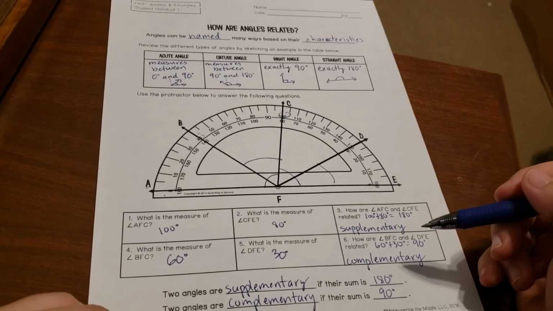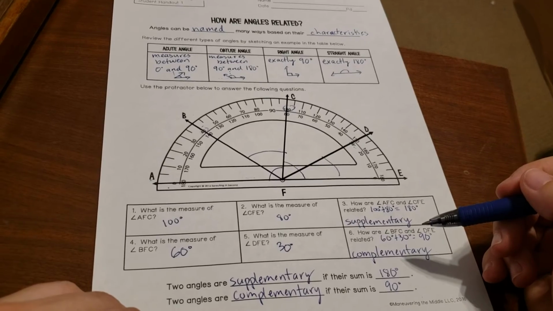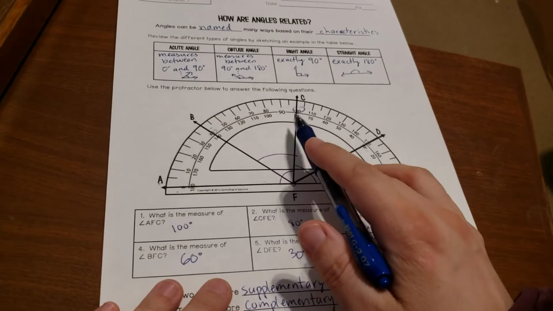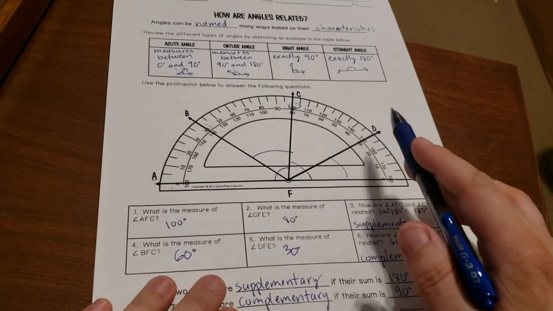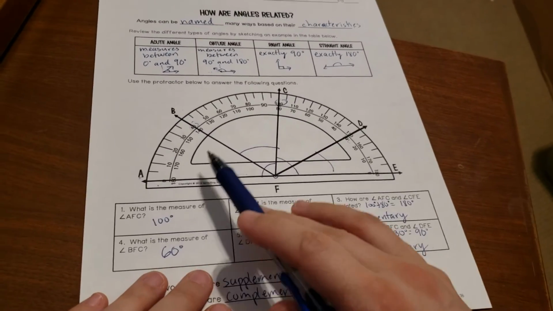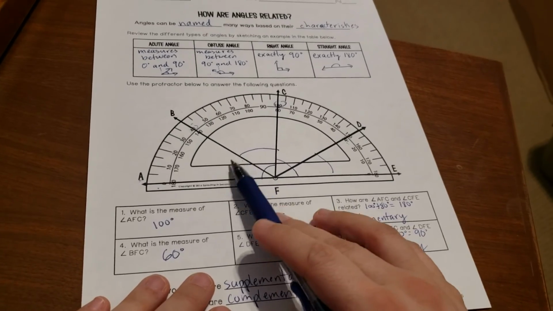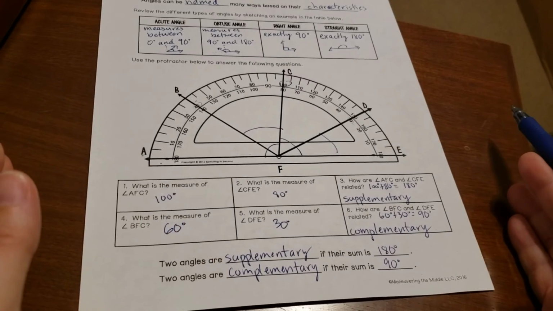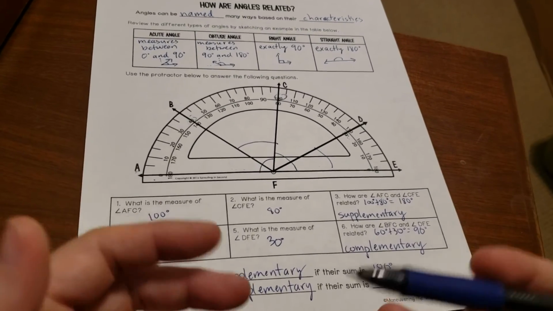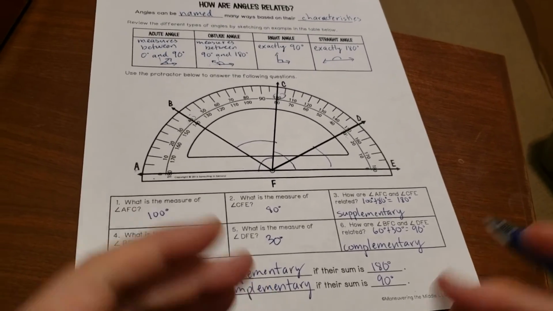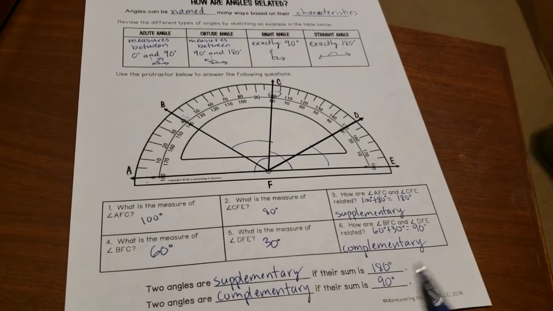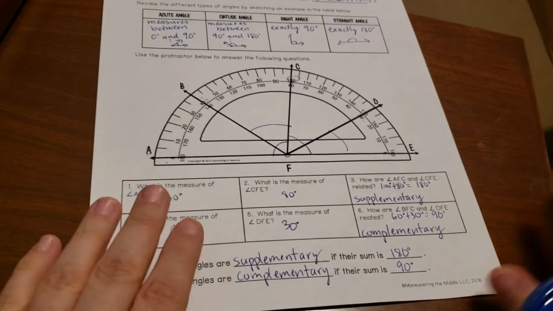The other thing is you can have multiple angles that add up to 180 degrees. Like if I looked at angle AFB and angle BFC, angle CFD and angle DFE, if you see how they're all lined up together, they're all adjacent to each other one after the other, and along the outside edge of it is a straight line. So they're not necessarily supplementary, that's only if there's two angles. But they do add up to 180 based on the picture. If I had to solve for one and I knew some of the other measurements, I could probably figure out the fourth measurement. That's enough for one video.